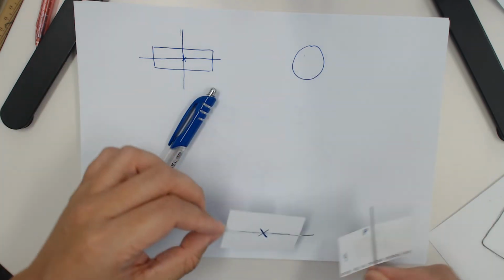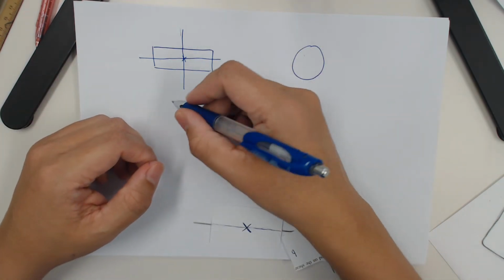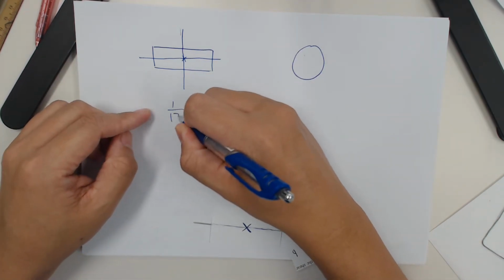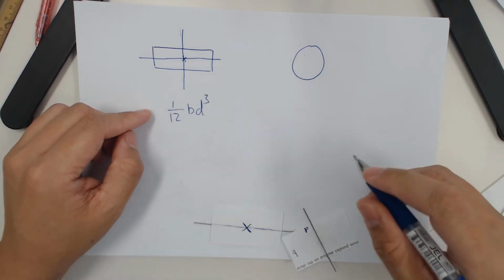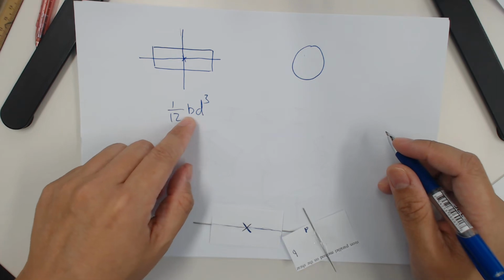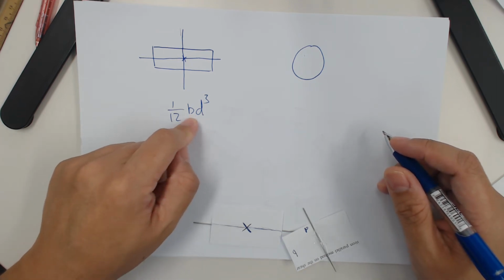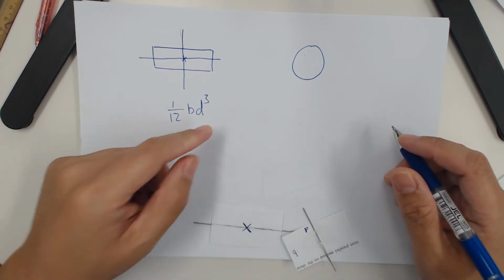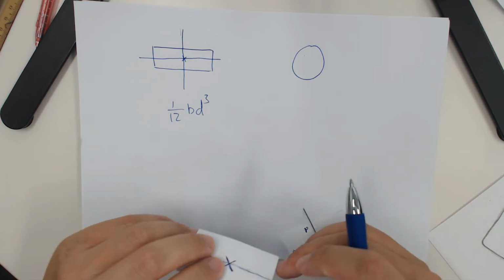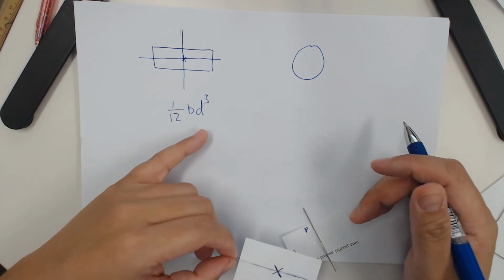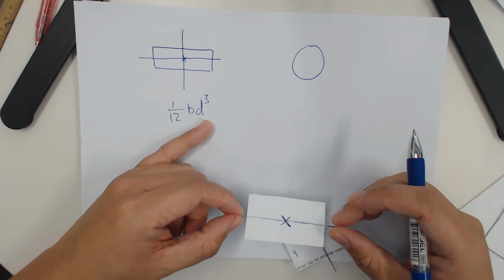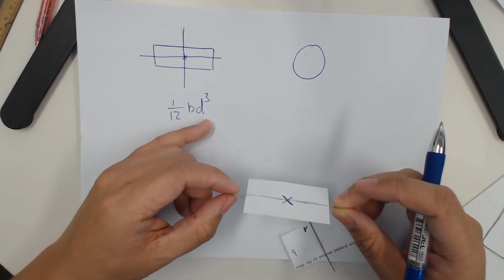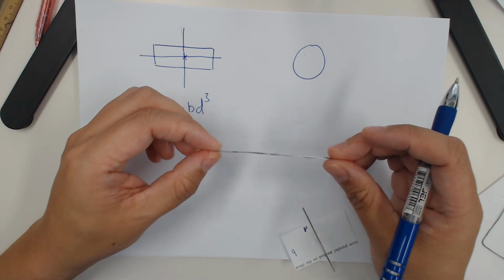How different are they? The formula, generically speaking, is 1 over 12 B D cubed. But the key is where do you take B and where do you take D? The rule of thumb is the value that you cube, the D, should be the side that is perpendicular to the axis of rotation.